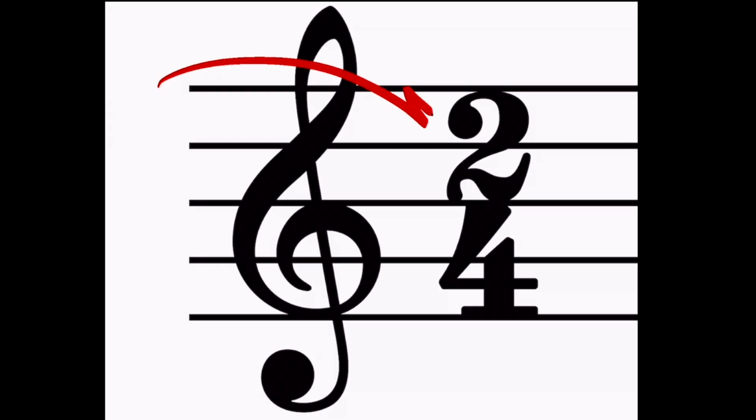Today, we're going to talk about how to understand what a time signature is, what those two confusing numbers at the start of your piece are. What do they mean? How do you read them? Let's hook into it. The top number tells you how many beats there are in a bar, and the bottom number tells you what type of notes you're counting.